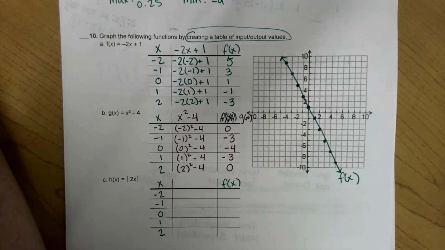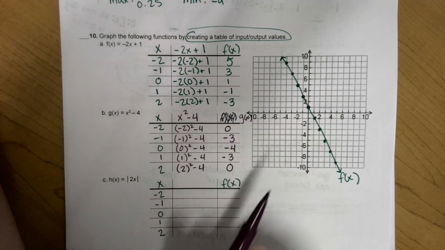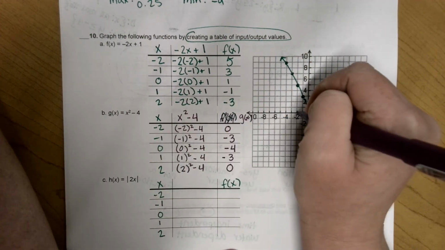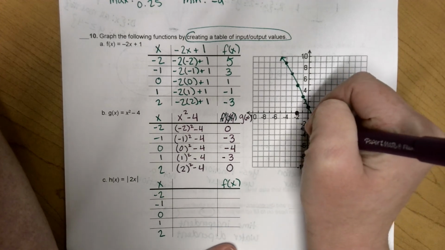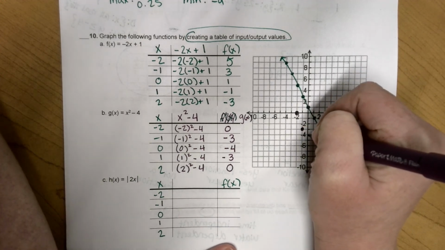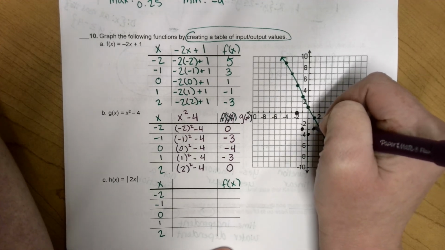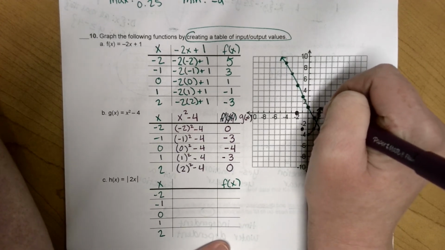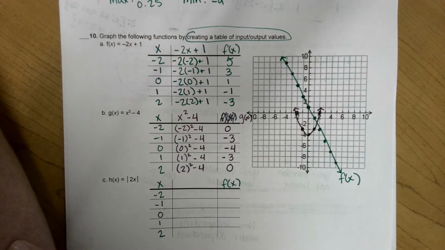Okay, so if I look at this, it's obviously not linear because I have multiple inputs that have the same output. So let's graph it. We have -2, 0. We have -1, -3. We have 0, -4, 1, -3, and 2, 0. So if I connect it, okay, so it's not a linear graph.